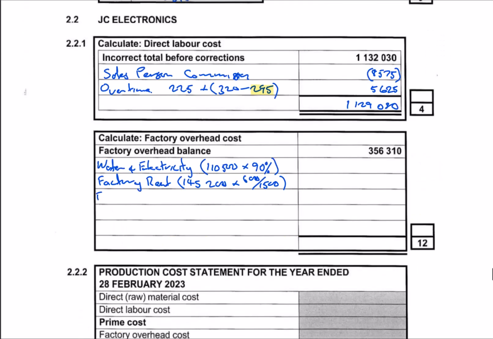You're going to say factory insurance, that is 8,400 times 3/2. That's the most straightforward answer you can have. It will basically allow you to move fast.